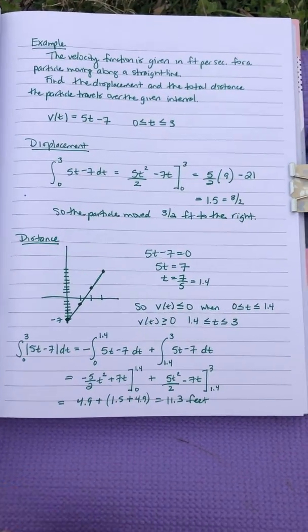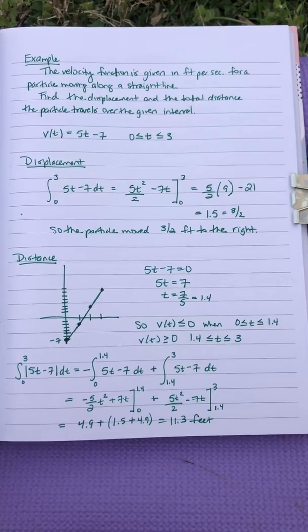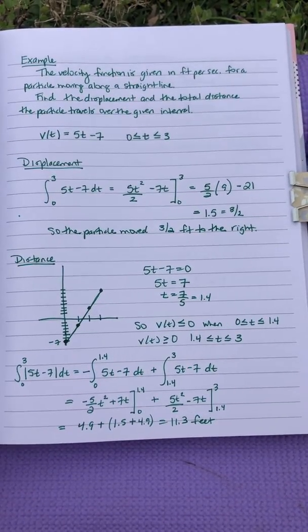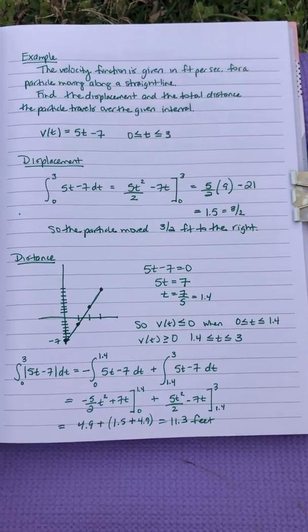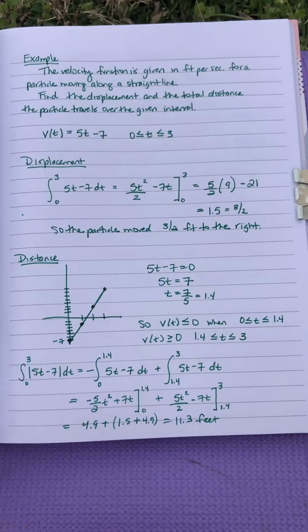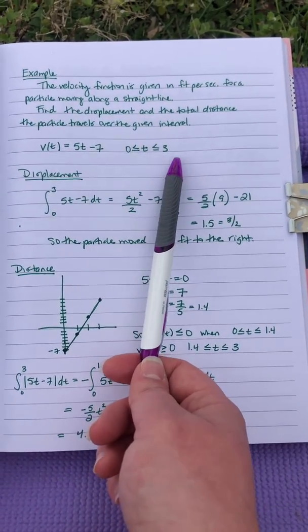Okay, so let's look at an example that's not given in the book. It's one of the homework problems. It says the velocity function is given in feet per second for a particle that moves along a straight line. Find the displacement and the total distance of the particle over the given interval. Okay, so v of t is 5t minus 7, and you're going from 0 to 3.